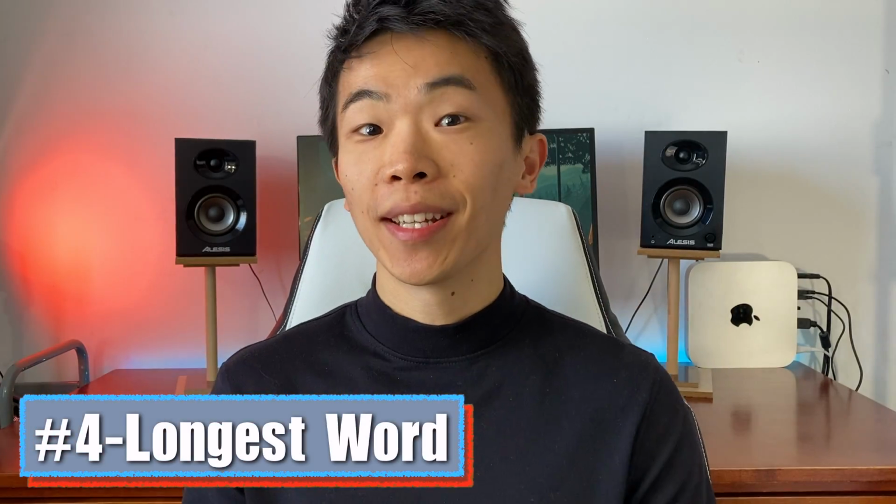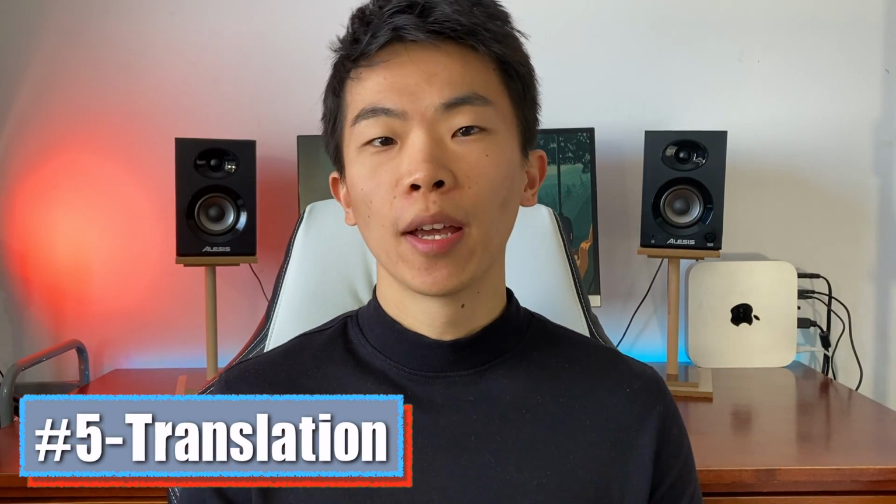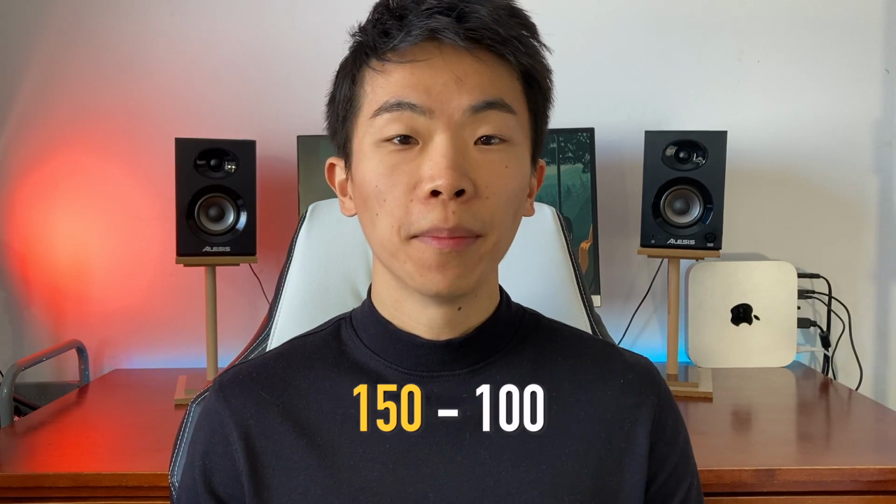Every Chinese character is exactly 1 syllable long. In contrast, English words range from 1 syllable all the way up to 19 syllables. In the word pneumano ultramicroscopic silico-volcanoconiosis. This is stupid.